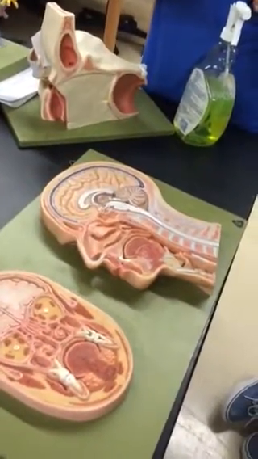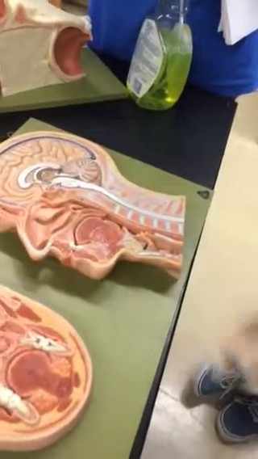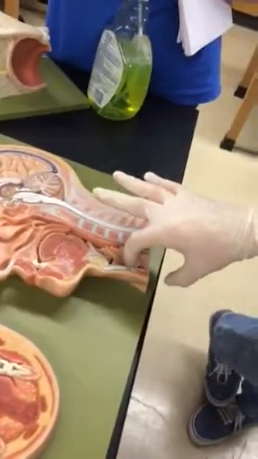And so then you have the thyroid gland, which is going to be right here. I believe some of this stuff is going to be on those models. Yeah. All right. You're not going to see everything on this. And then the trachea, of course, which is right here.